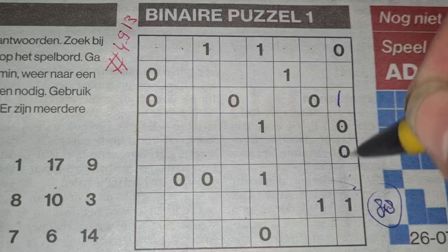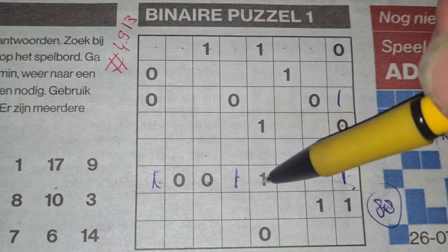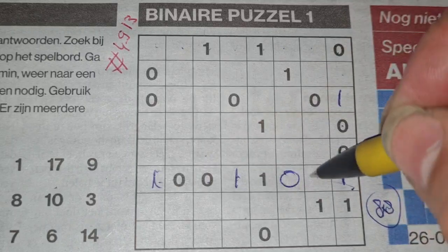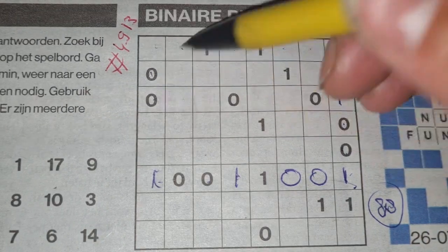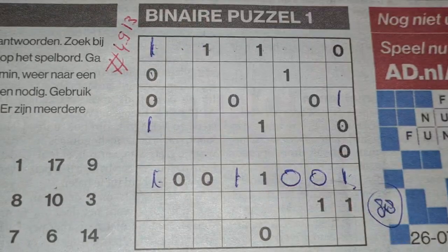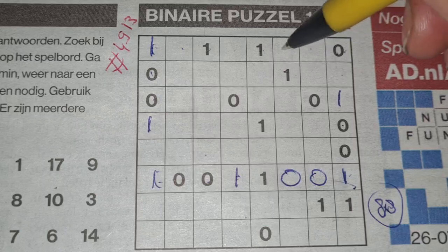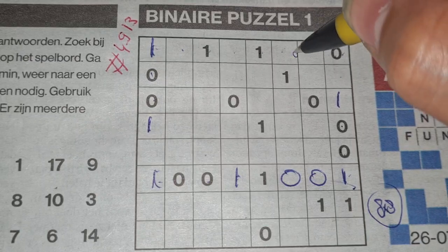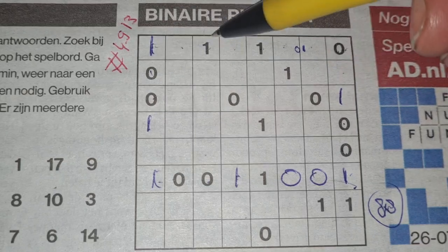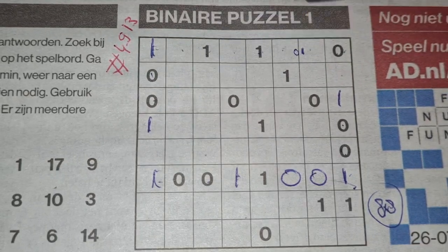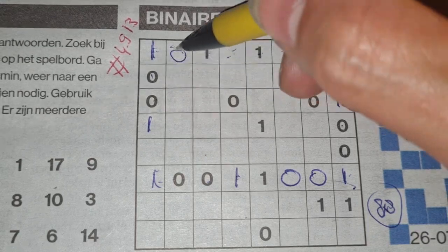Double O, here one, there one. Double O, here one, there one. 4 ones we have here, so the rest are O's. Double O, here one, there one. And I know between a 1 and an O with 2 empty boxes between, there's always an O and a 1 there, but I do not know in which order. So we have the first one, second one, the third one, and the fourth one. So those two boxes we know.